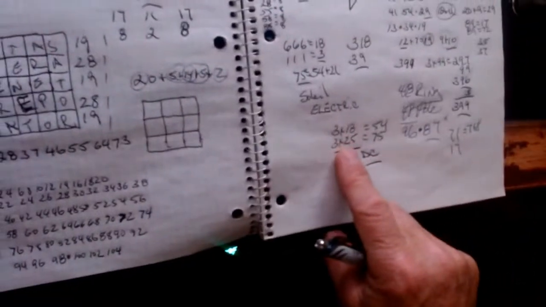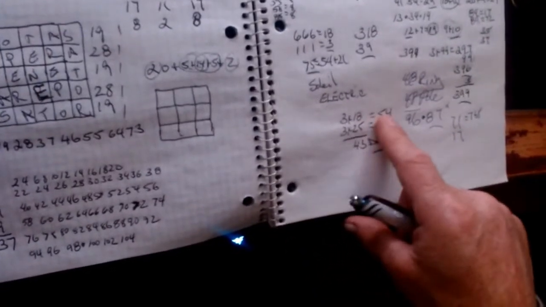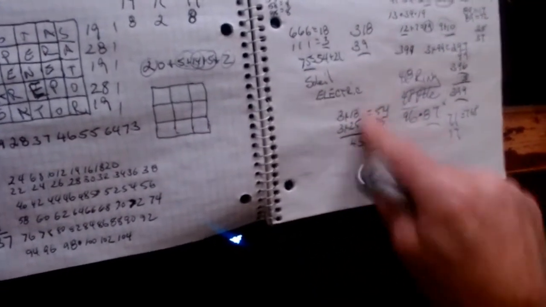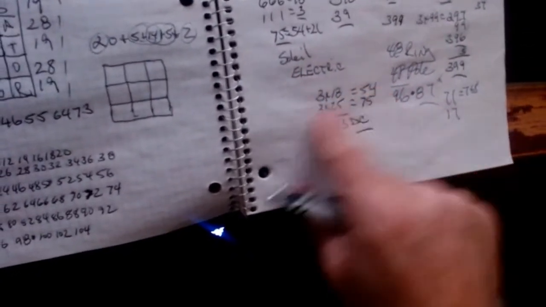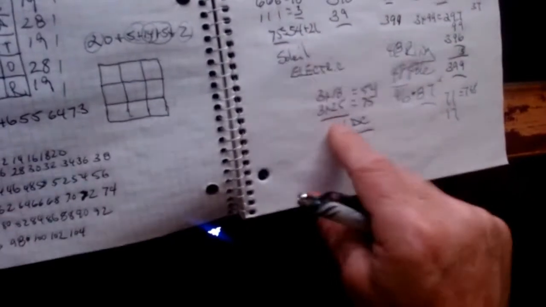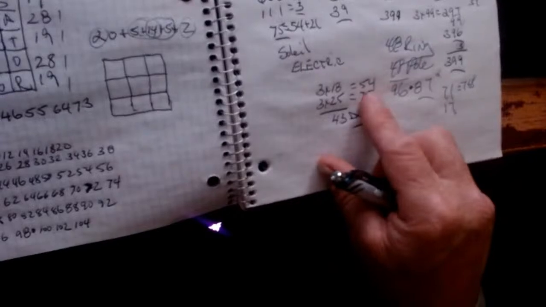Yes, I think I'm just trying to figure out where this came from. 54 and 75. Electric and sun come together. But I have to reduce this over here. This is the IT system, right? 3 by 18, 3 by 25. The half-life between the sun, electric and electric, right?